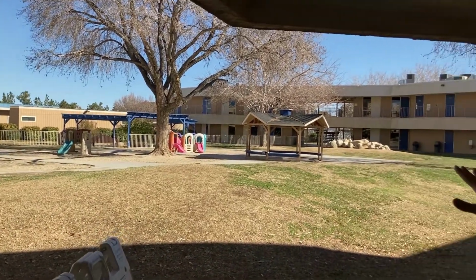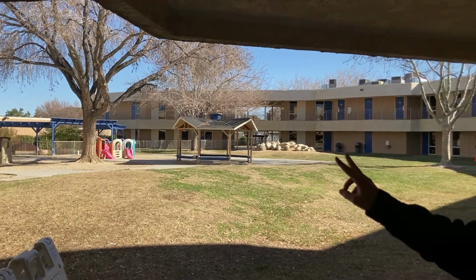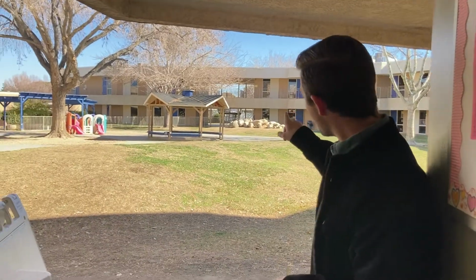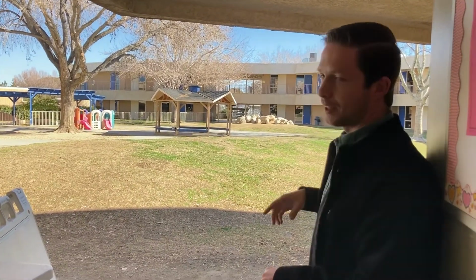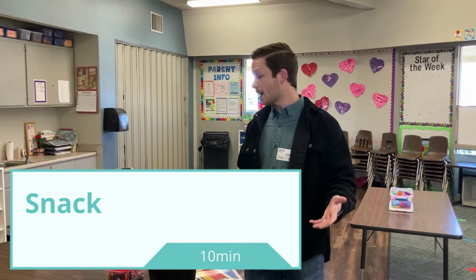This is the preschool playground. Our second option is the elementary playground. And you would just go through the gates over there to access our elementary playground. As kids come off the playground, they're certainly hungry. And what we have is snack.